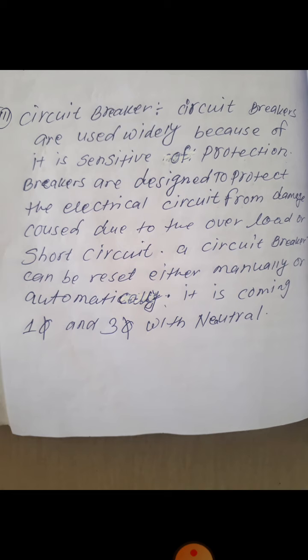Maximum projects use circuit breakers, and houses also use circuit breakers, because they have a trip system. In case of any damage to the circuit, such as a short circuit or overload, the system trips. A circuit breaker can be reset either manually or automatically.